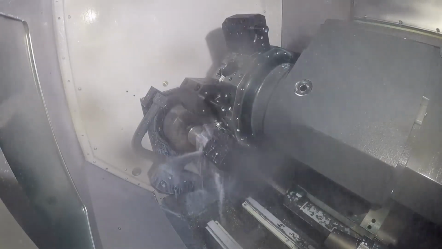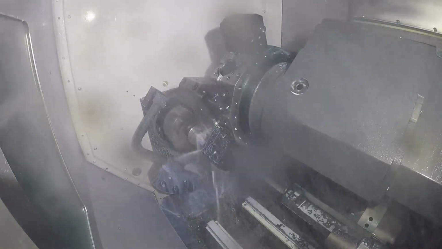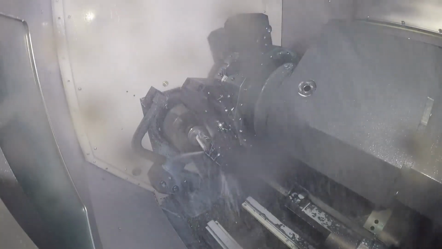After first staging and longitudinal turning, so now the drilling, and then there will be internal turning.